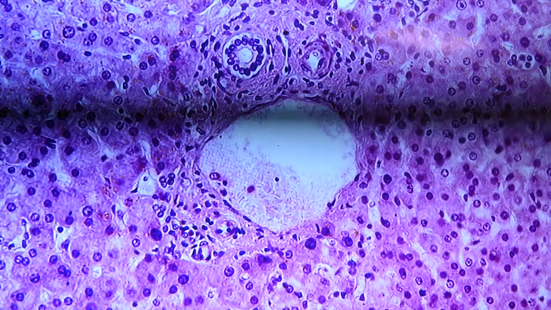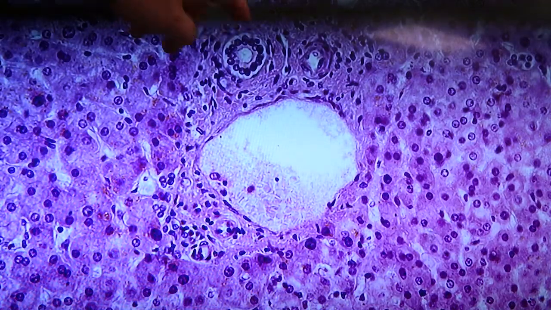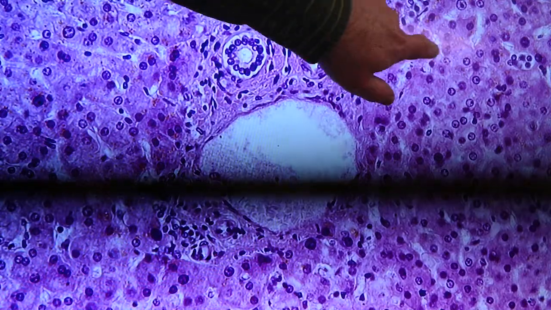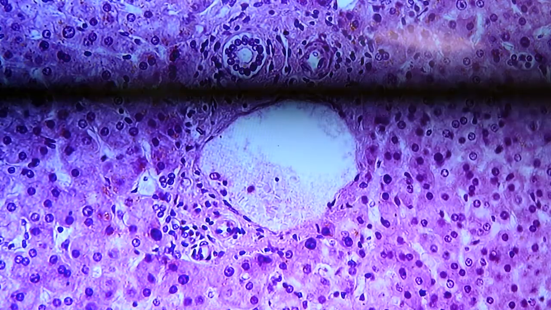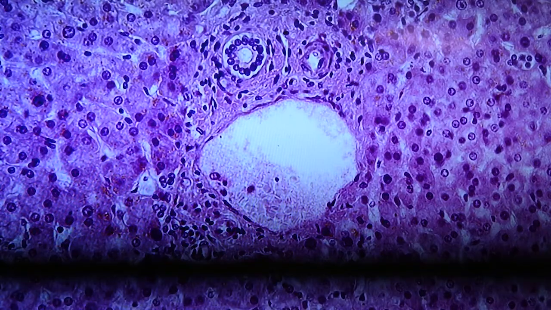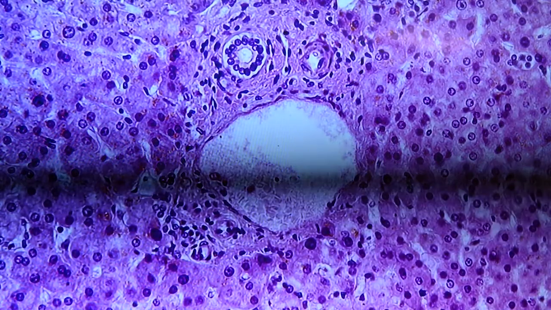In this view, I'll point these out, just a couple of small bile ductules. There's one here, there's one over on this side, over here. So some bile ductules showing up there. We'll look at more of those later.